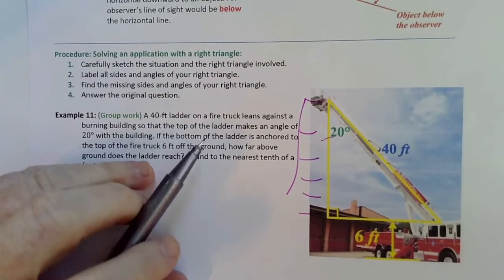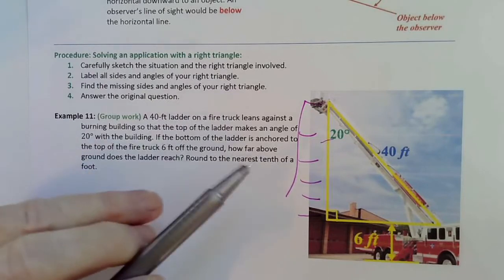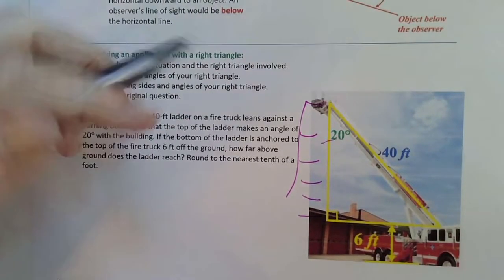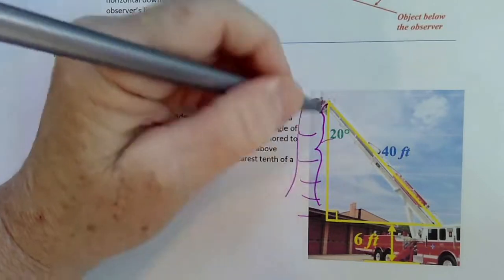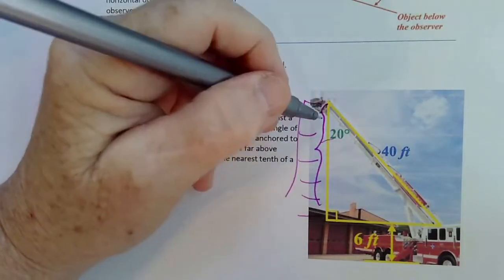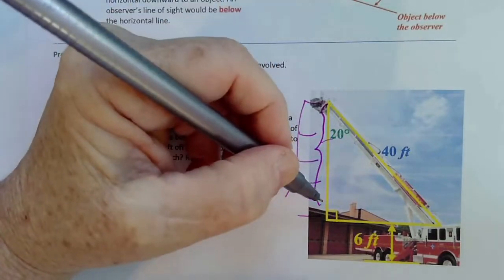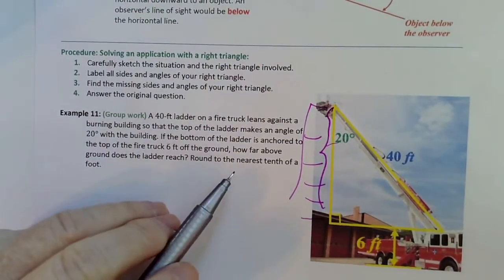If the bottom of the ladder is anchored to the top of the fire truck 6 feet off the ground, how far above the ground does the ladder reach? So is the answer going to be this opposite side, this height of the triangle? And we want to round to the nearest tenth.